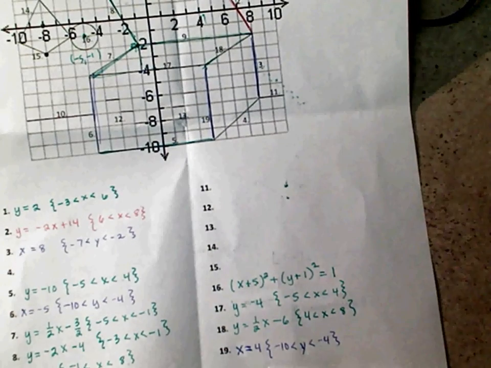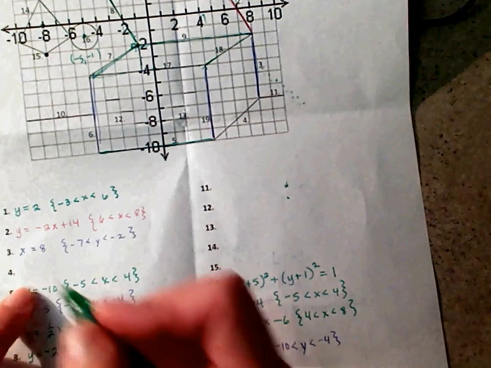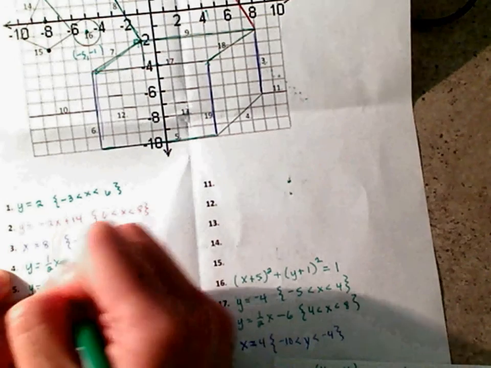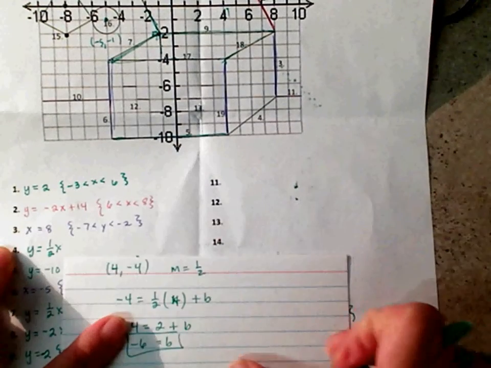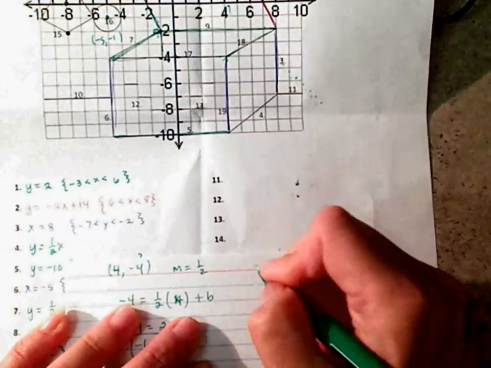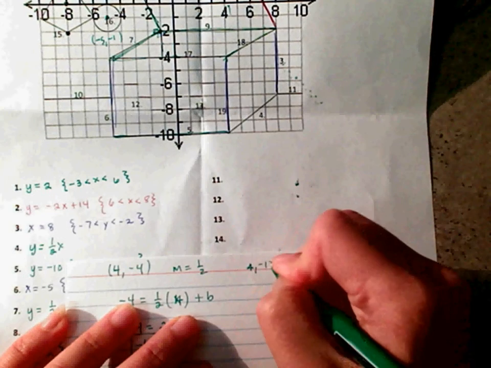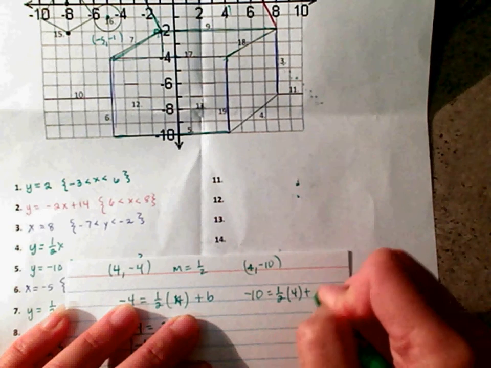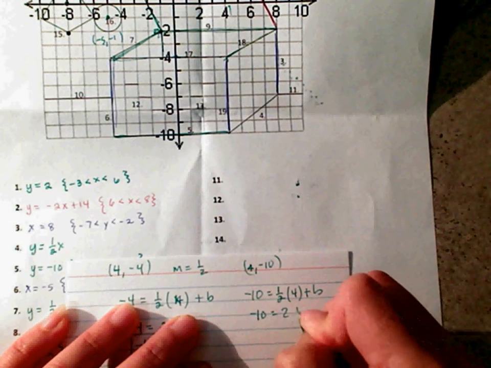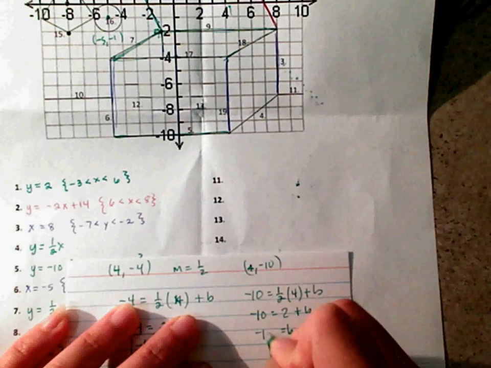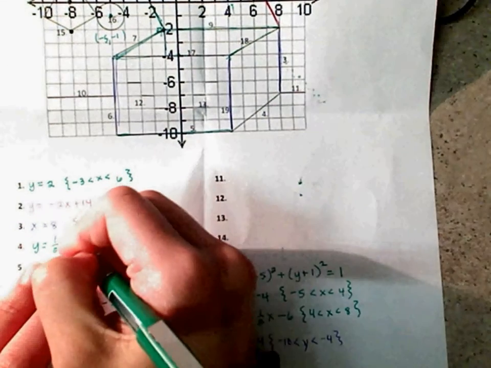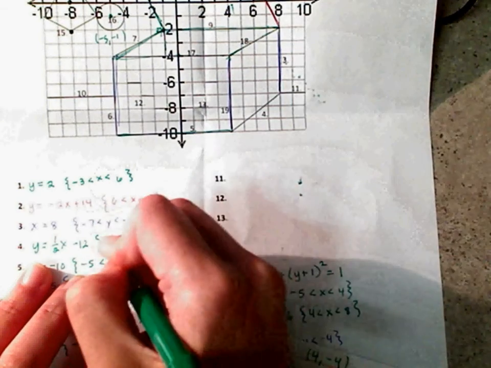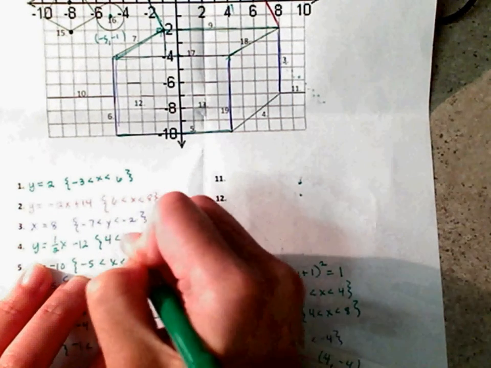All right. 4 is the same way. Let's look at number 4. Same slope. They're parallel. Go find your y-intercept. Do it again. Pick a point. I'm going to pick 4 and negative 10. Okay. So negative 10 is equal to 1 half times 4 plus b. Negative 10 is equal to 2 plus b. b is equal to negative 12. Same restriction, 4 to 8. No one says you have to do it in order.